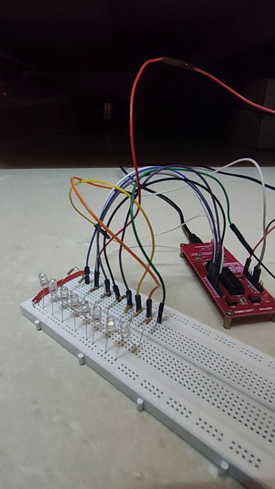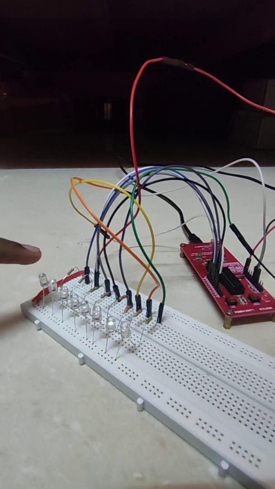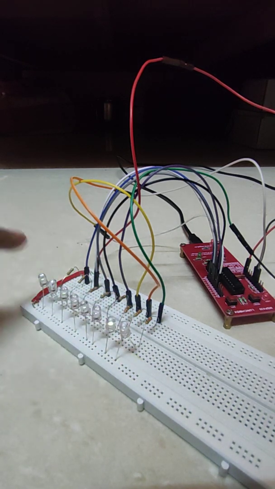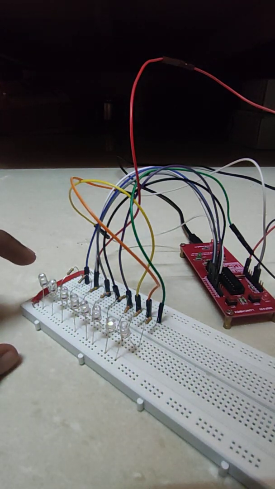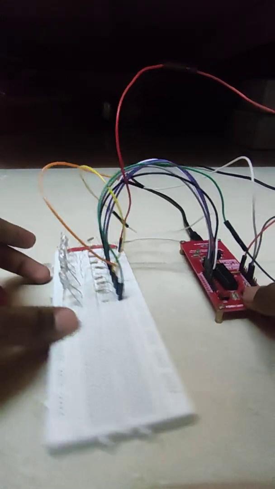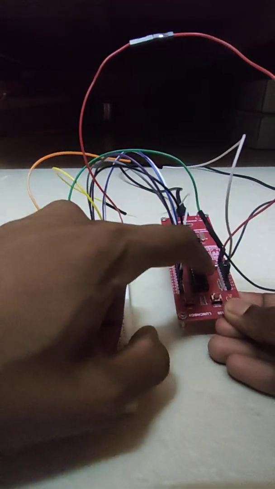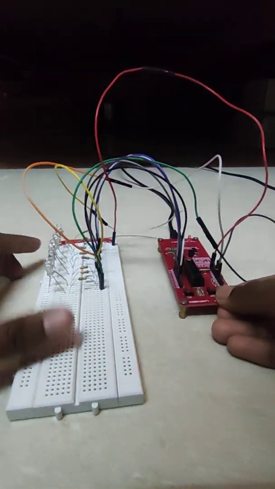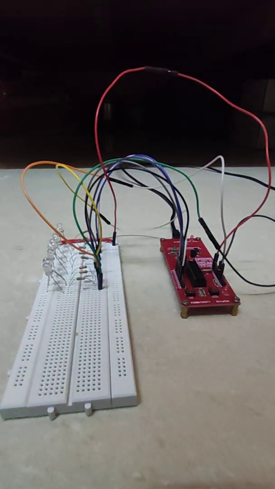So while incrementing the count value, each LED will blink according to its binary value, and the gap between the blinks is determined by the crystal oscillator used in this development kit, Q2. That crystal oscillator oscillates at a frequency of 32 kHz.